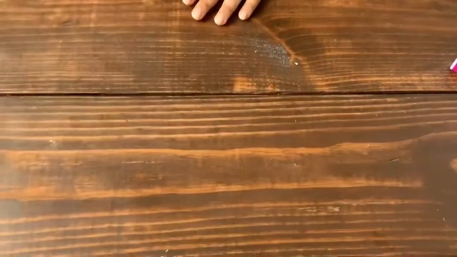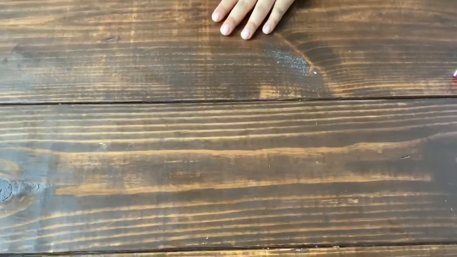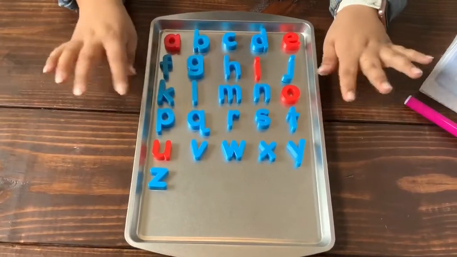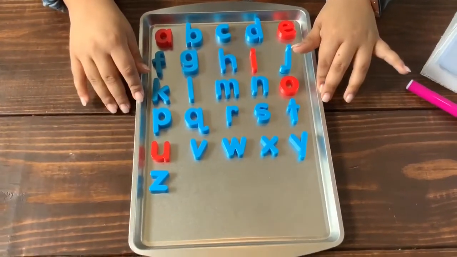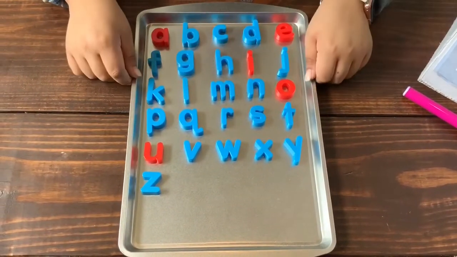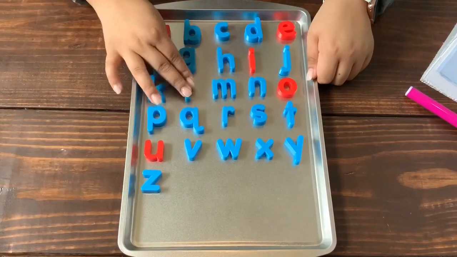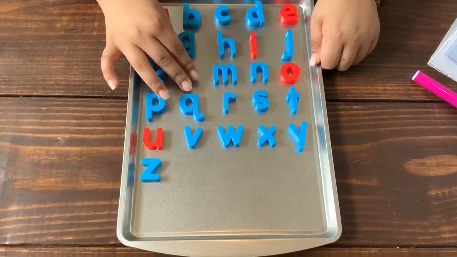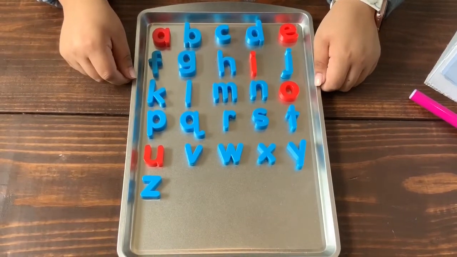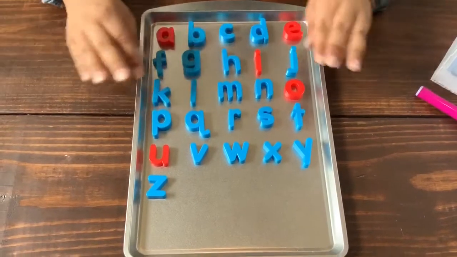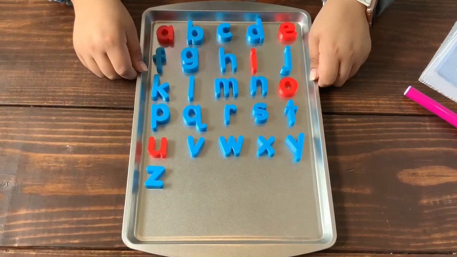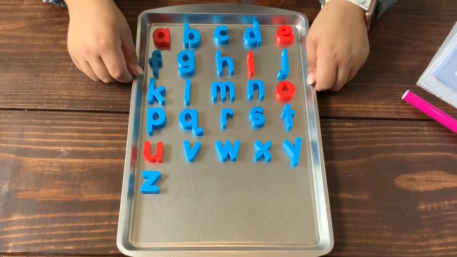Great. All right, ladies and gentlemen, this week I'm going to show you a new way to build words. I grabbed this cookie tray from the dollar store, and you can grab some magnetic letters from the dollar store as well. We are going to build one word together so that you can see how we can use different things to build words at home. The word that we are going to build together is going to be tie.